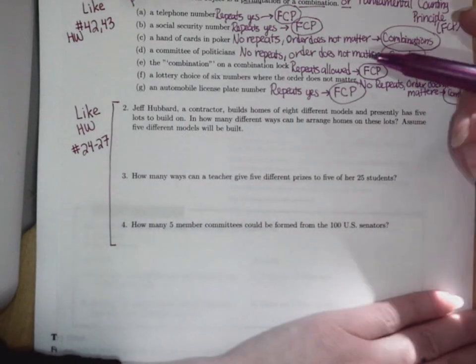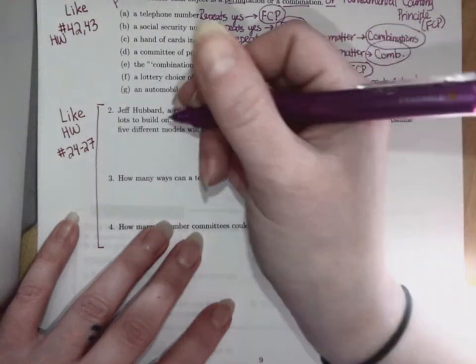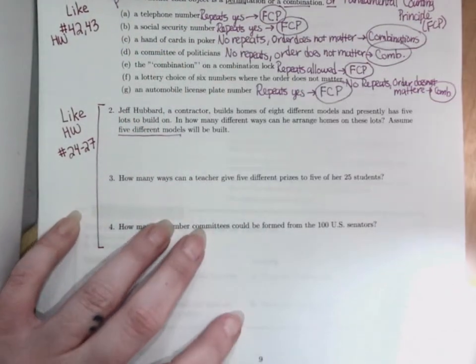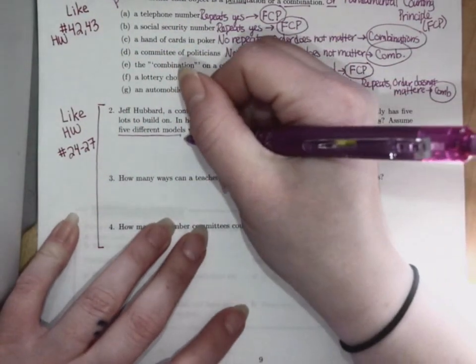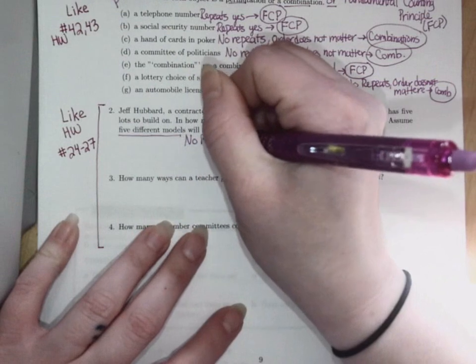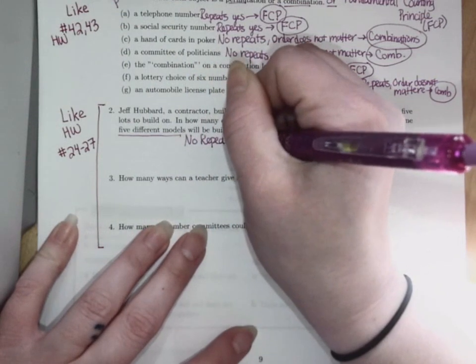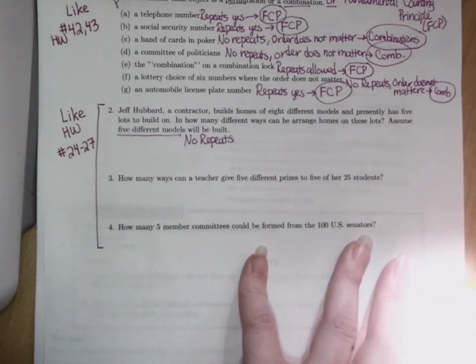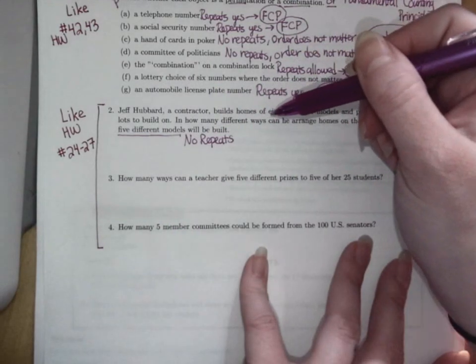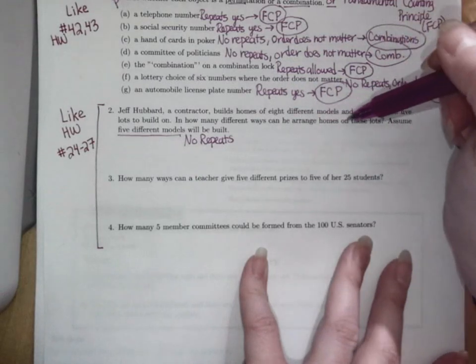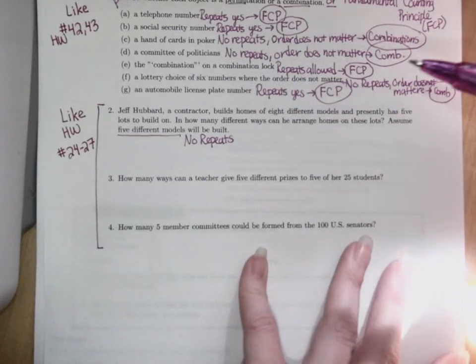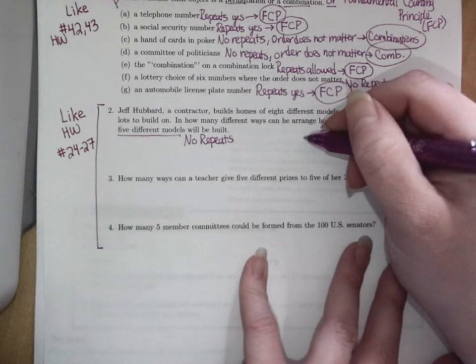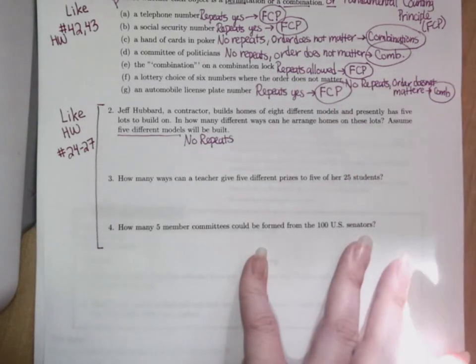Okay, so we have 5 different types of models that are going to be used. So we have no repeats. And the other thing with this one is we have arranging of the homes. So he cares if model 1 is used first, or let me use letters.